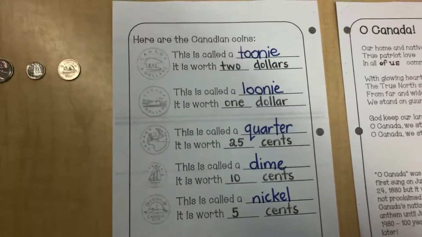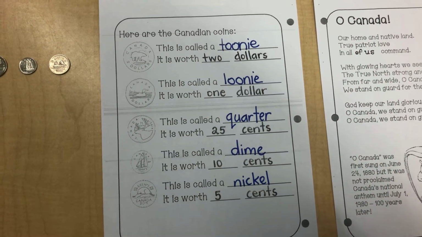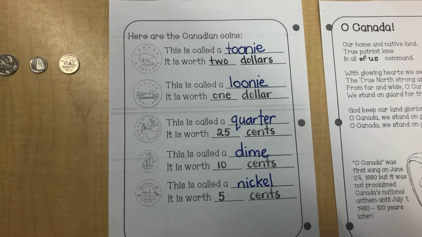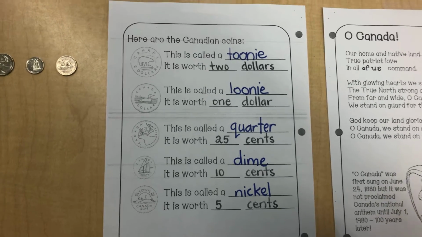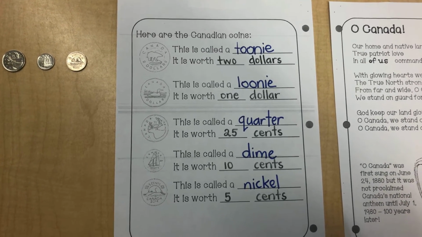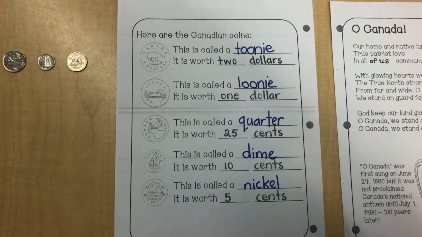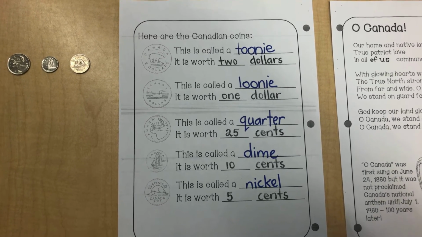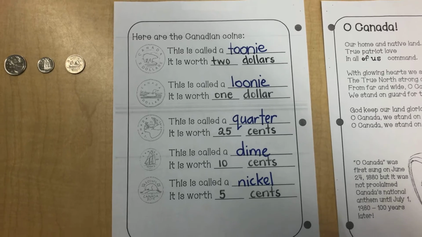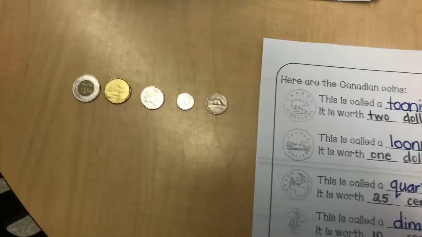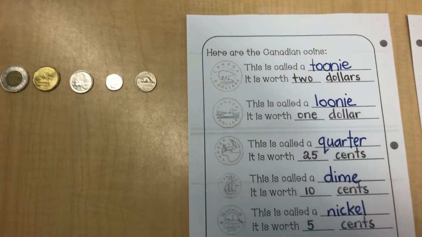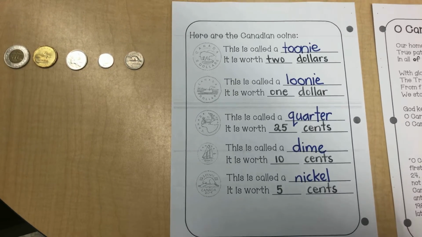Now we used to have a penny. We don't anymore. The last Canadian penny was made on May 4th, 2012. So a few years ago, the last penny was made. They found that it was just not worth it because it cost more to make a penny than a penny was worth. So they stopped making pennies. Okay, so there are the coins. We're going to talk more about coins and paper money later on, but that's just some information about that.